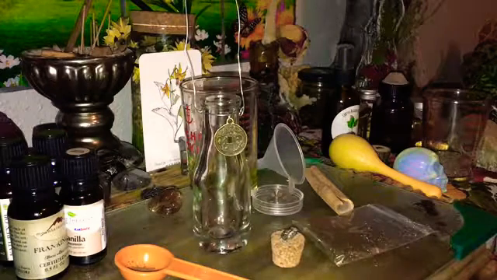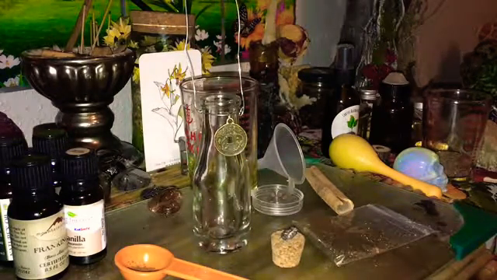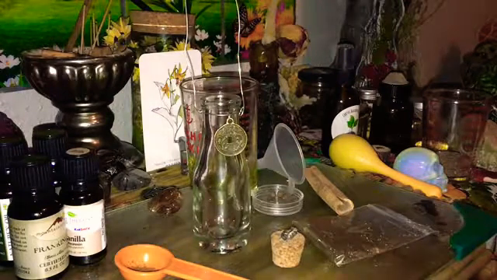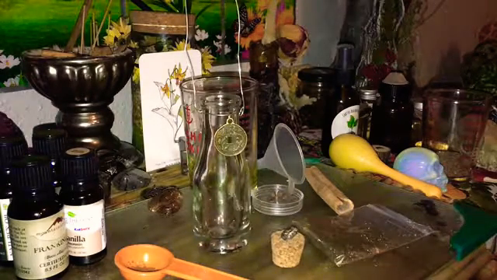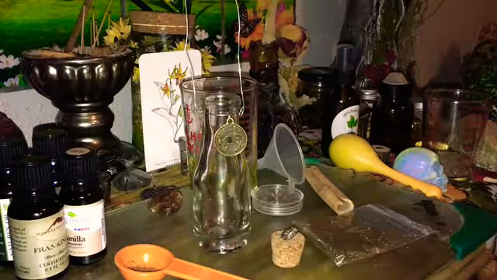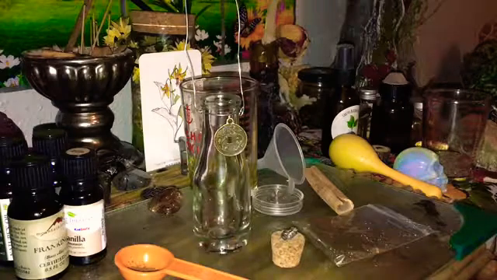Now this specific recipe is more for money, success, good fortune, prosperity, abundance, things like that. Now you can switch up some of these ingredients if you're trying to attract love.